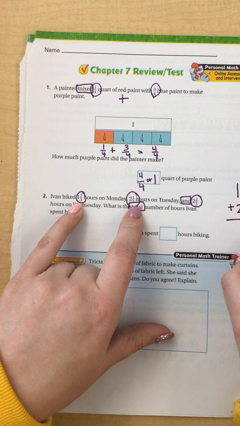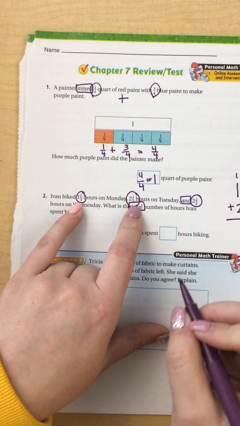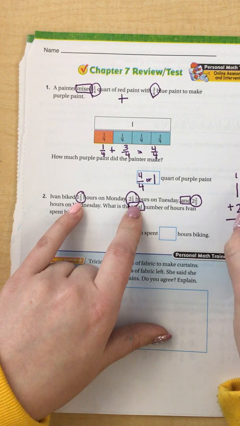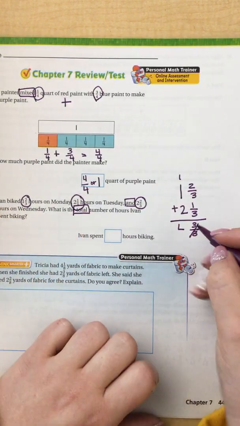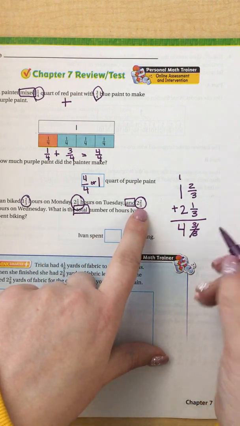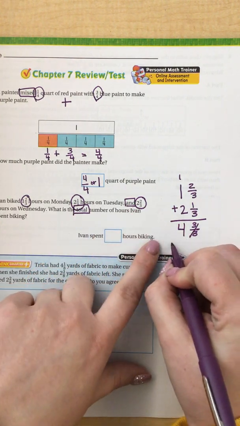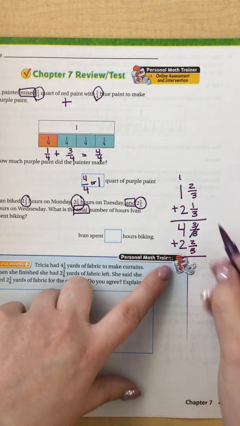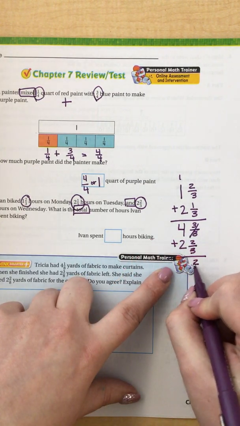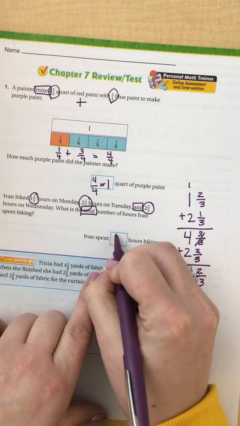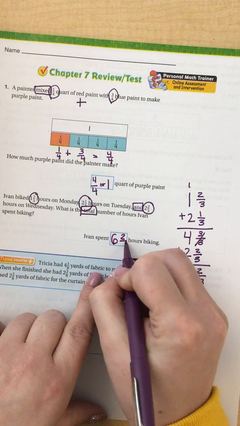That is 3/3, which I know can regroup to a whole. 2 plus 1 is 3, plus 1 is 4. And then I know I still need to add in this other fraction. So now I have 4 plus 2 2/3. Well, I have 2/3 plus no thirds is 2/3. 4 plus 2 is 6. So my final answer is 6 2/3.